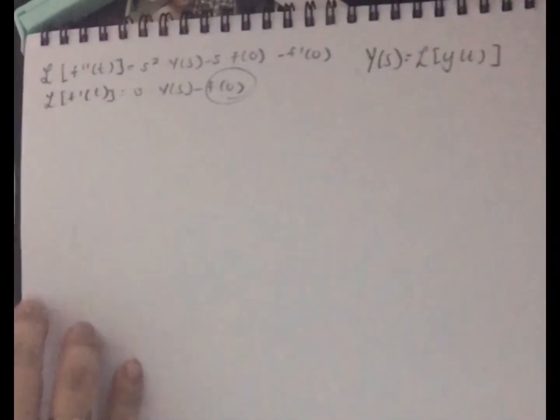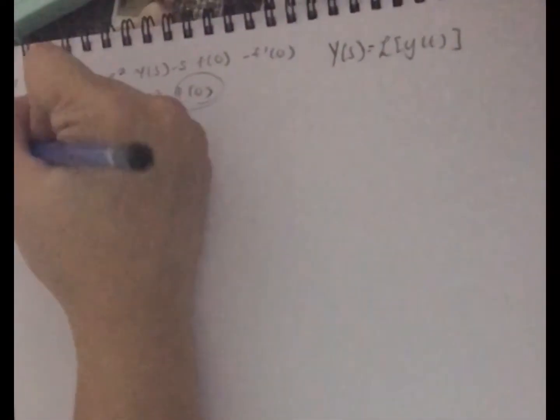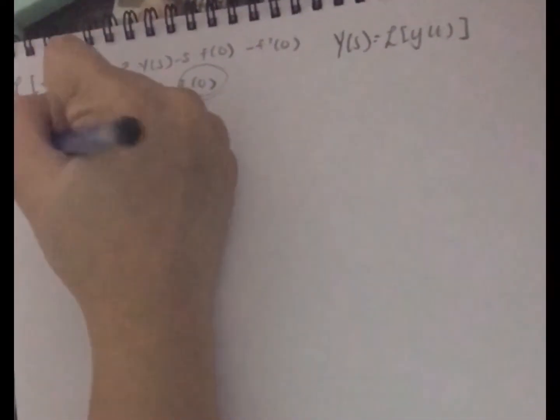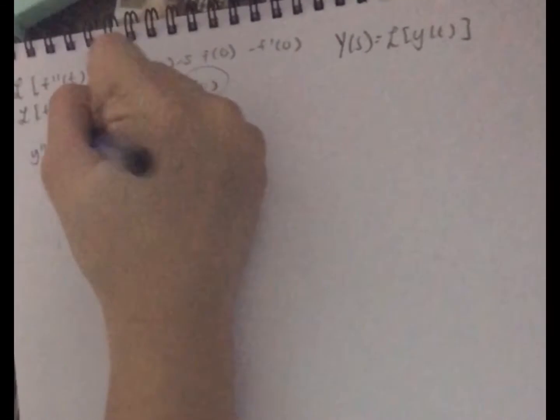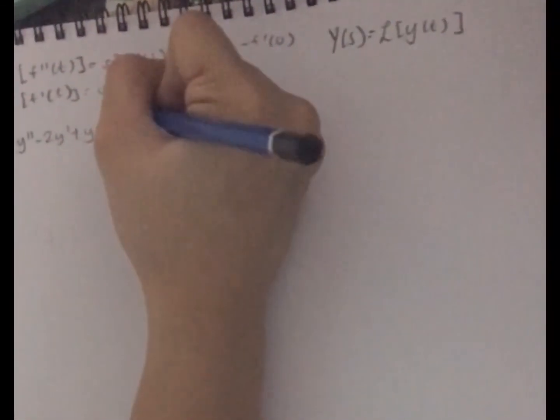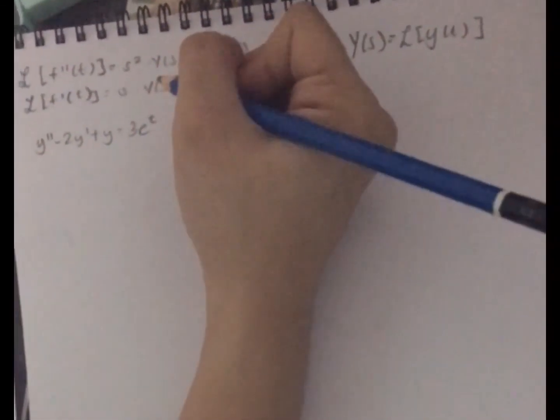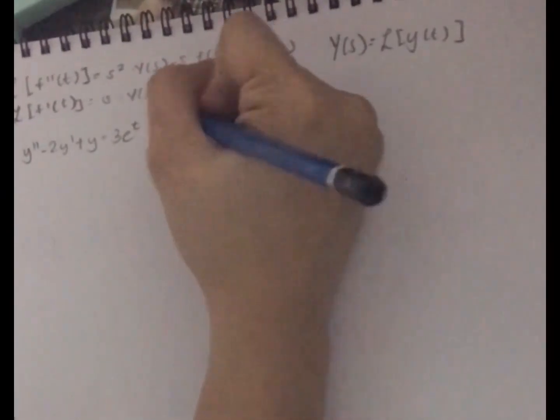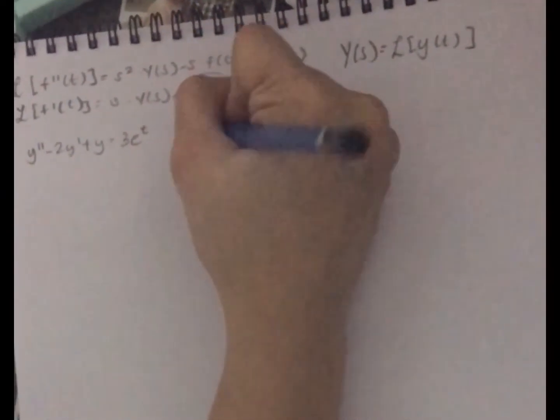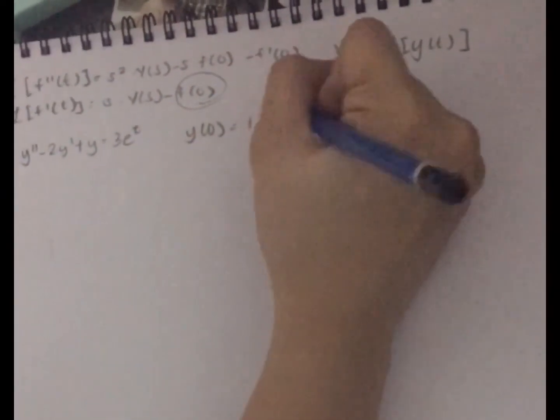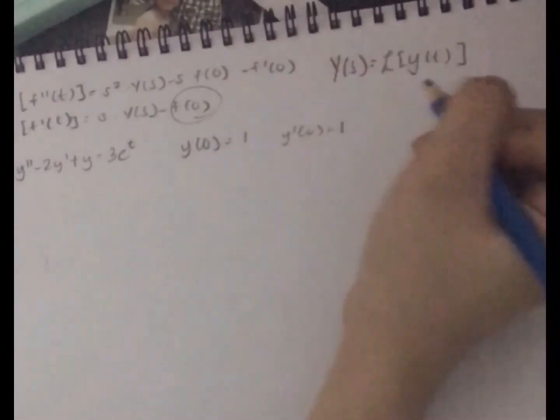So let's say we have, well, our y of s would be the Laplace transform of y of t. Okay. Let's say we have an example of y double prime minus 2y prime plus y is equals to 3e raised to t, with the condition of y of 0 is equals to 1 and y prime of 0 is equals to 1.